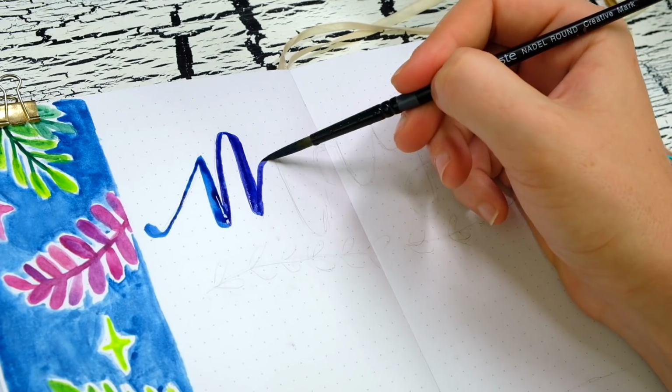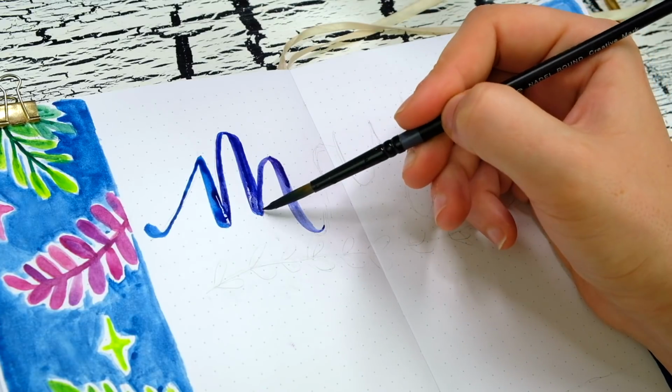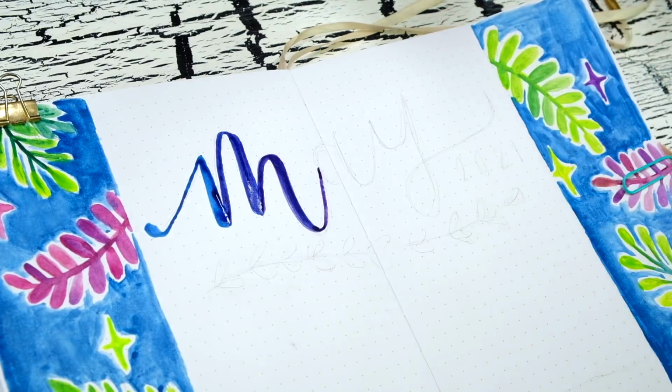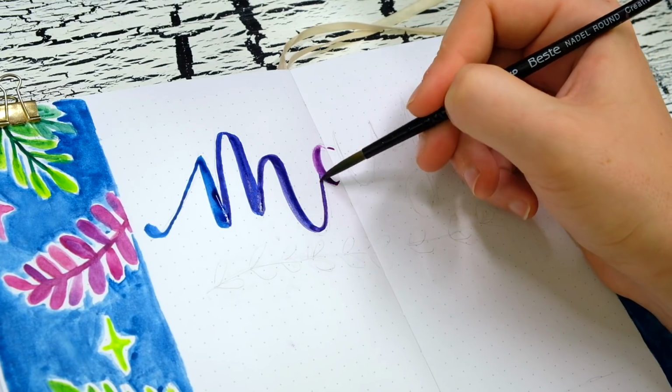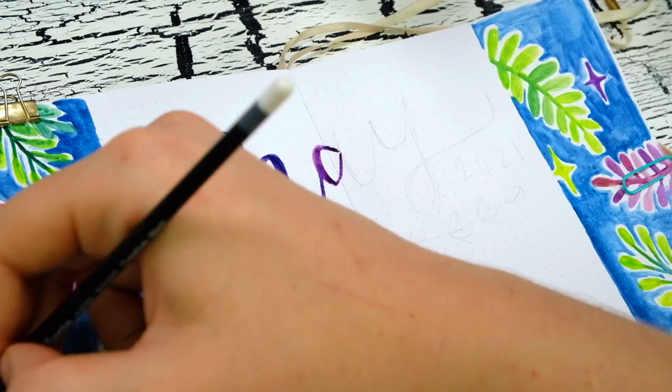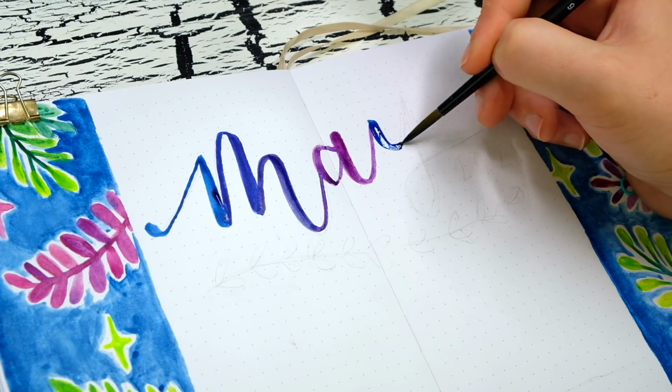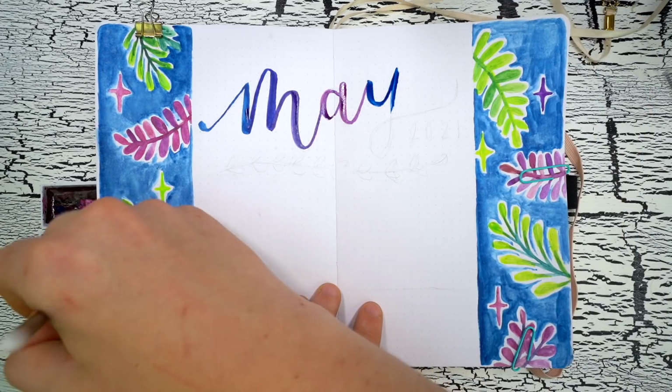Not only the final product, but also just the process itself. It's very calming. It's a lot slower and more deliberate than when I do lettering with a pen or marker like usual. And I just really enjoy lettering with watercolor, I'm realizing. So I'm making a mental note right now to do it more often in my bullet journal.